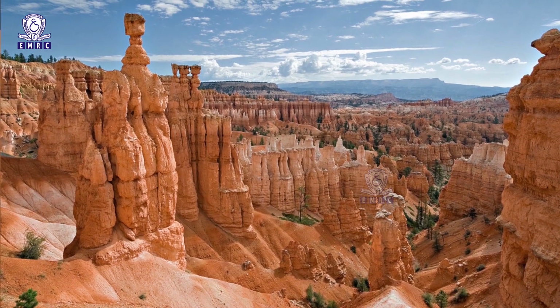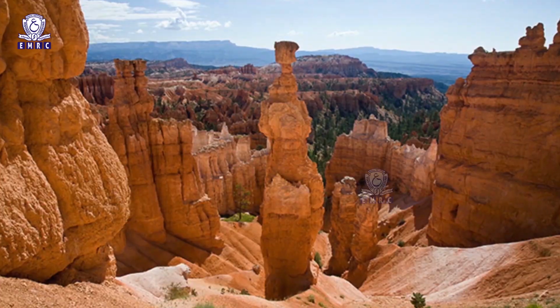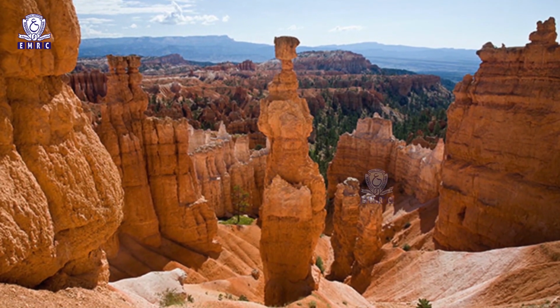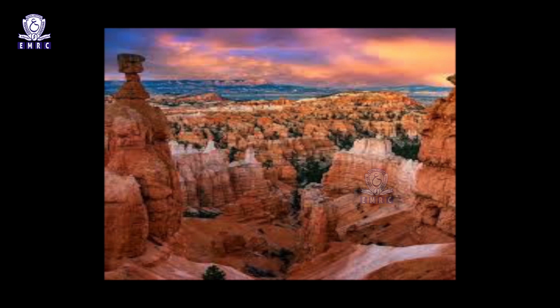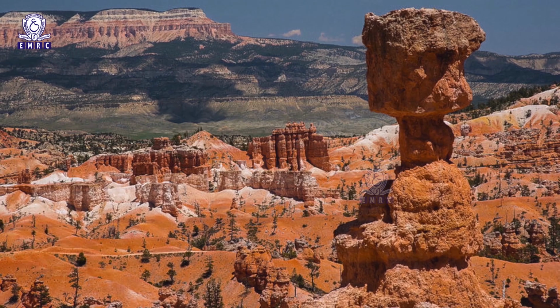Demoiselles. They are also called earth pillars. Demoiselles are formed in areas where a hard surface rock protects a softer underlying rock. The cap of the rock protects the underlying soft rock while the surrounding areas are lowered.